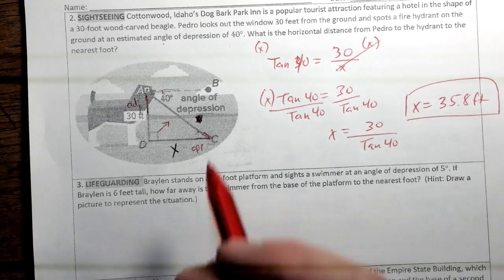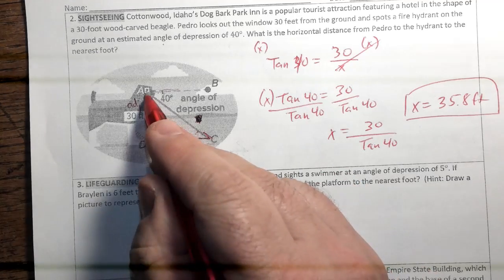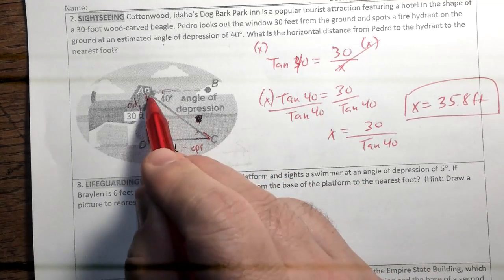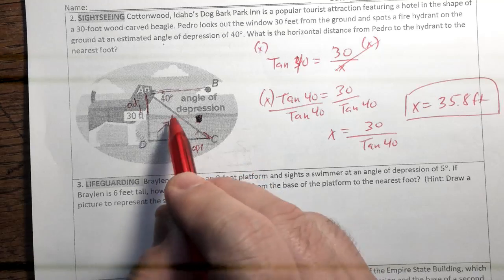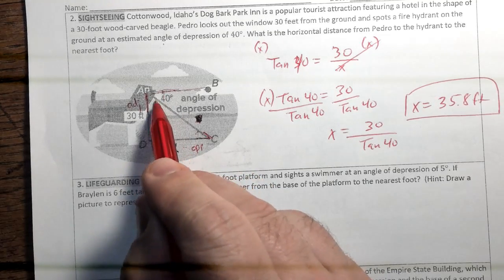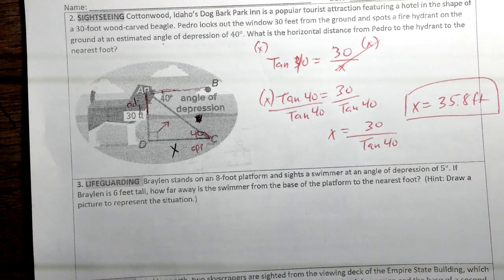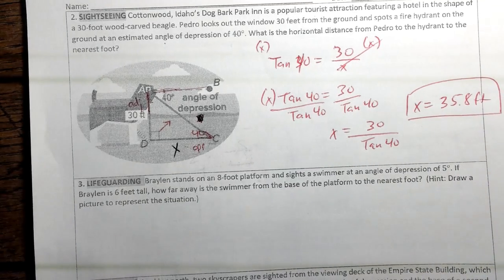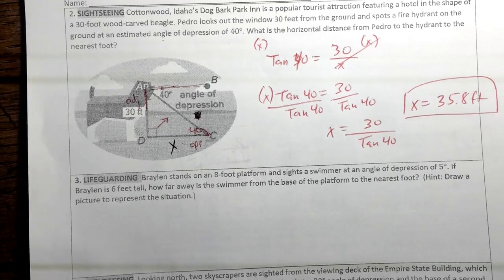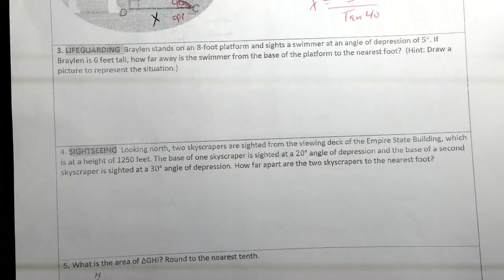So angle C was always what we were talking about. Even though he's up here, it's an angle of depression, so it's a line drawn out here. This angle is 40. These two together make 90, so this was 50. This was 40. I know that confused everybody really good, but hopefully not too bad.